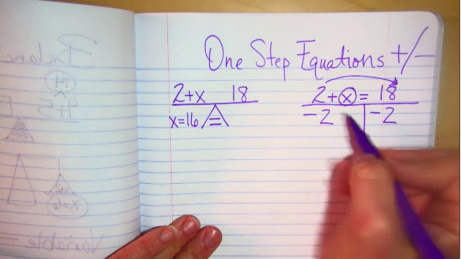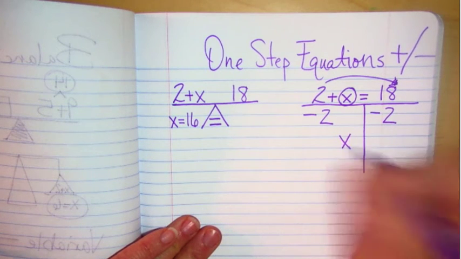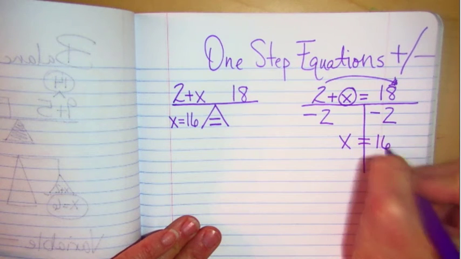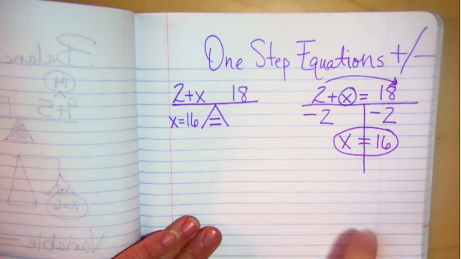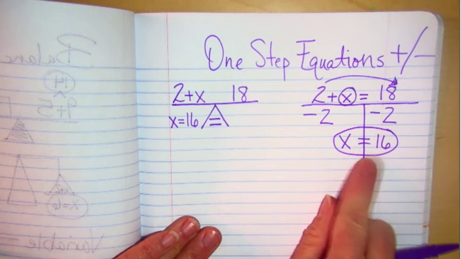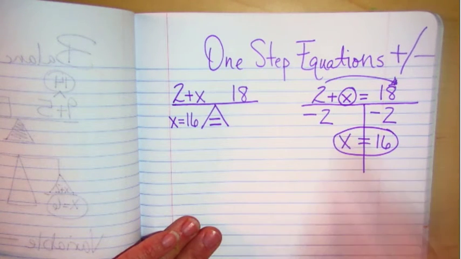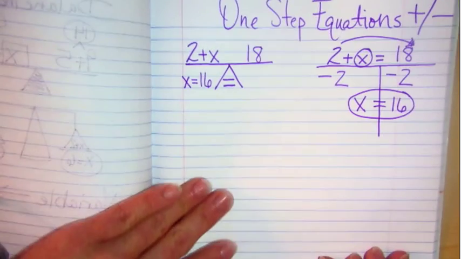2 minus 2, of course, is 0, leaving only x on this side. 18 minus 2 is 16, so x is equal to 16. And this is going to be the way that they want you to represent it, and it will help you even more with the multi-step equations that we're going to get to.